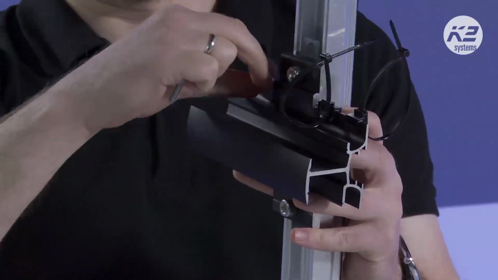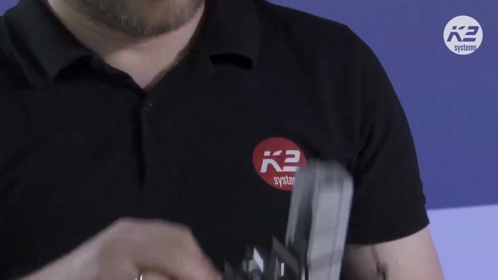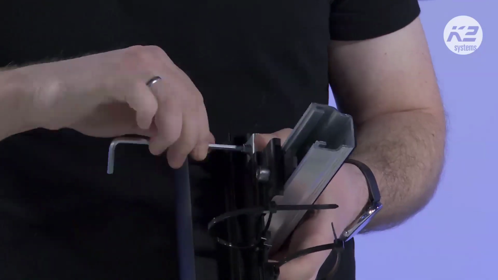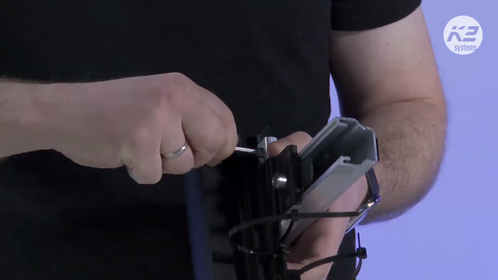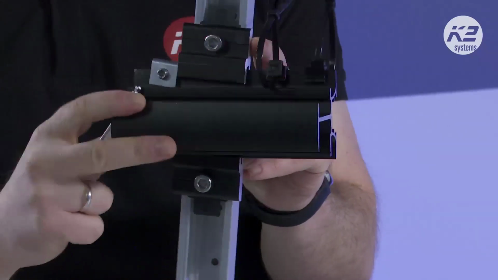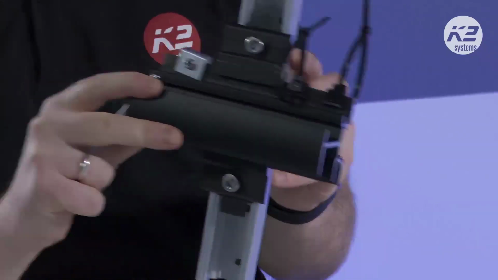This one hand is not so simple to do. As soon as you fasten it, you see that the rail cannot move to the side.